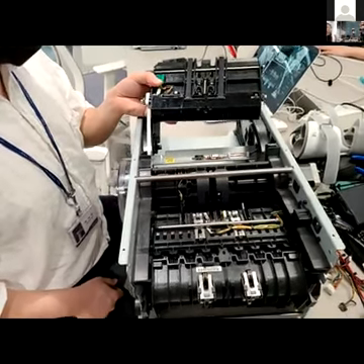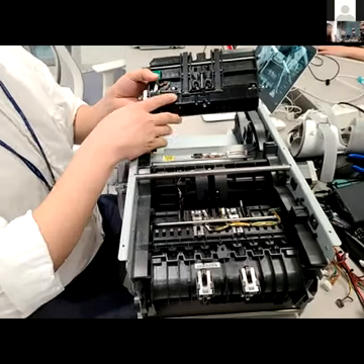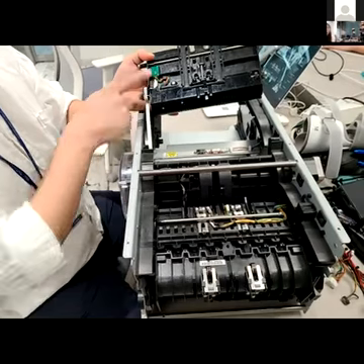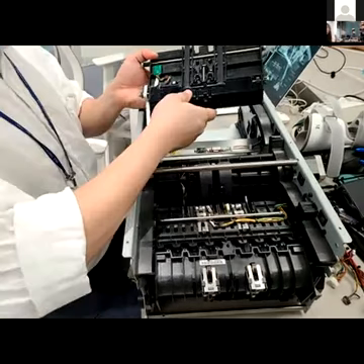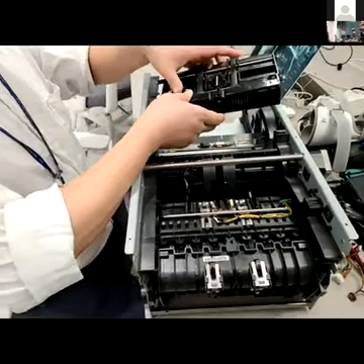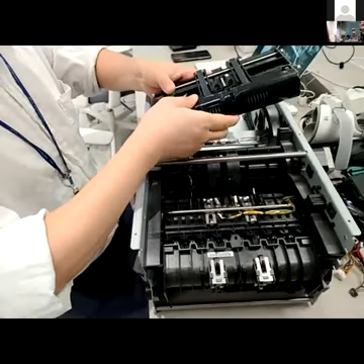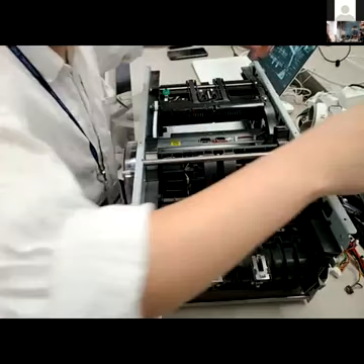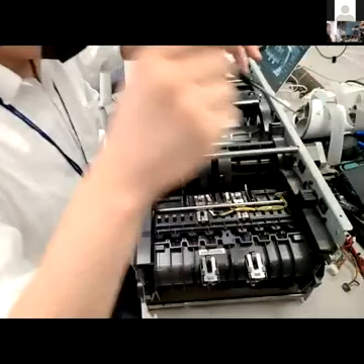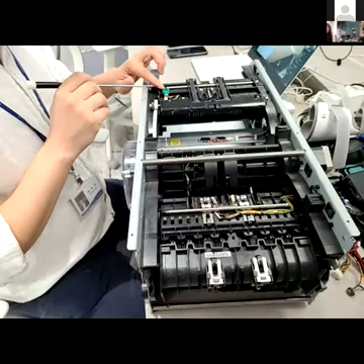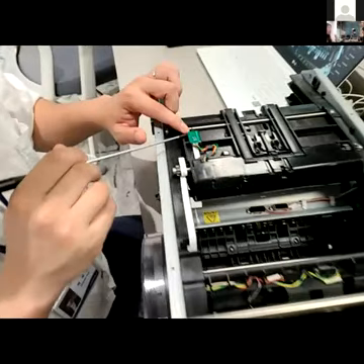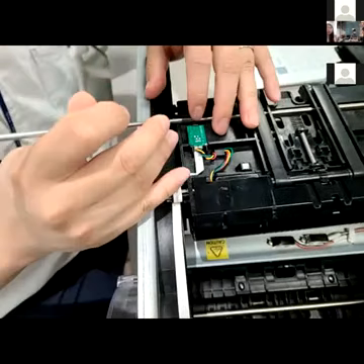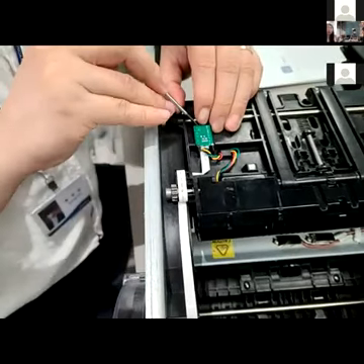Firstly, he will remove the cable first. There is a board, the green one, you can see, right? He will remove that one first.